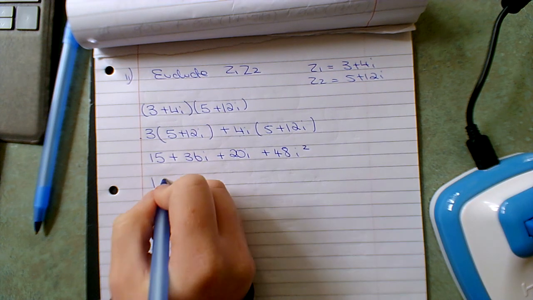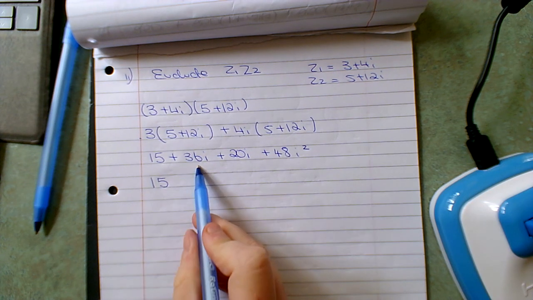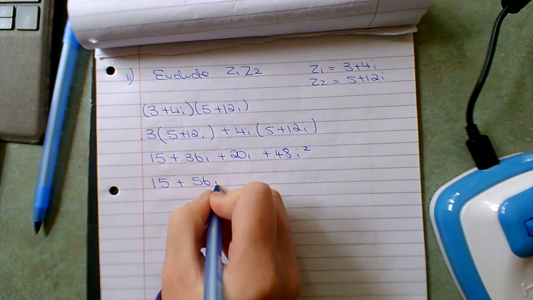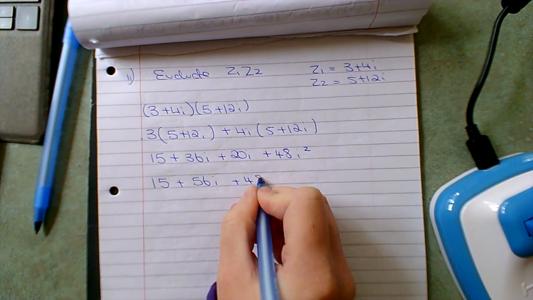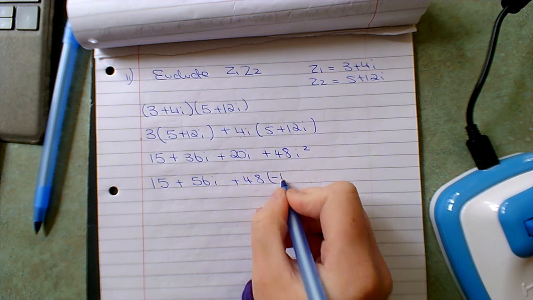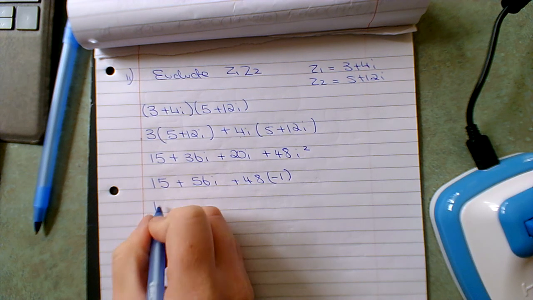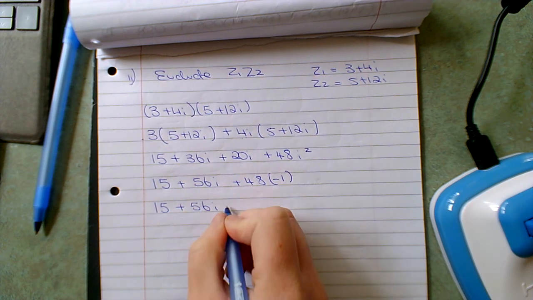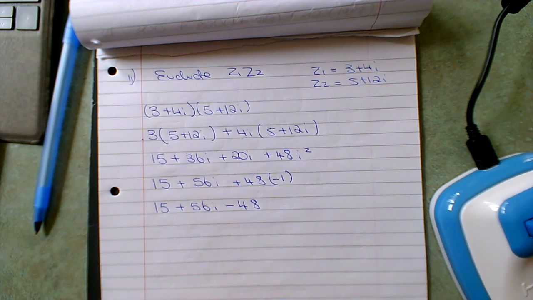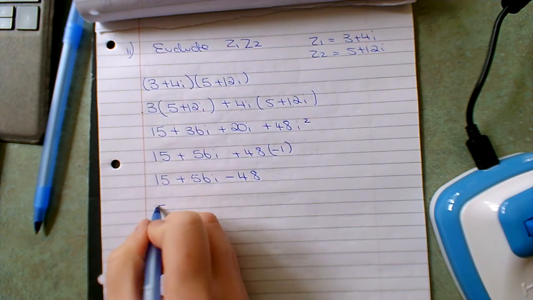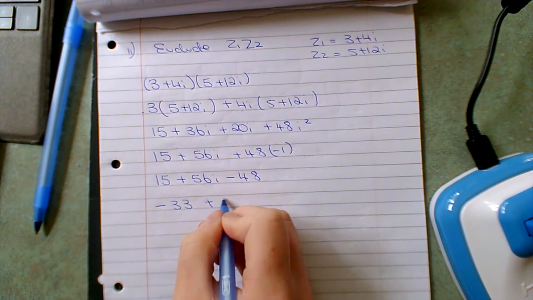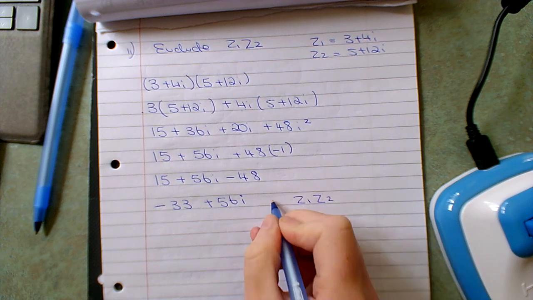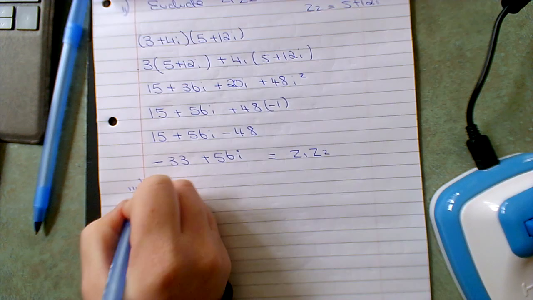Then what I have to do is I have to tidy up a little bit. So 36i plus 20i will give me plus 56i. Plus 48i squared, we know that i squared is minus 1, so just filling in here. So I have 15 plus 56i, plus by minus will give me minus 48. And then fully tidying up, I have minus 33 plus 56i. So that's z1 z2. That's what that's equal to.